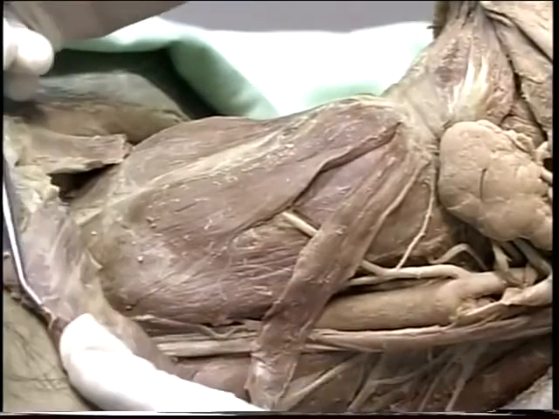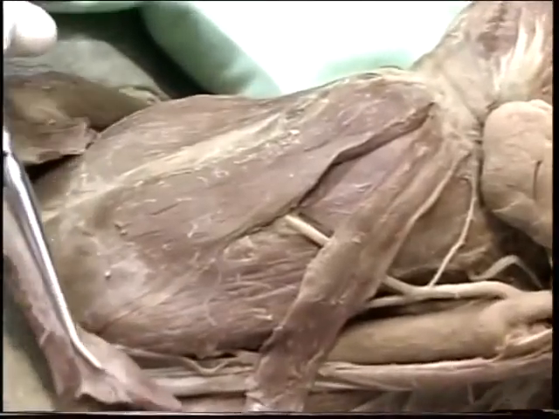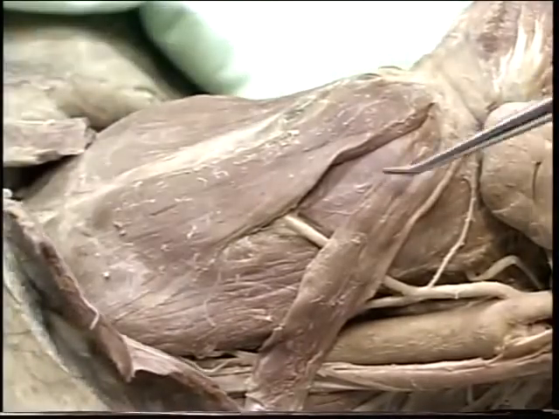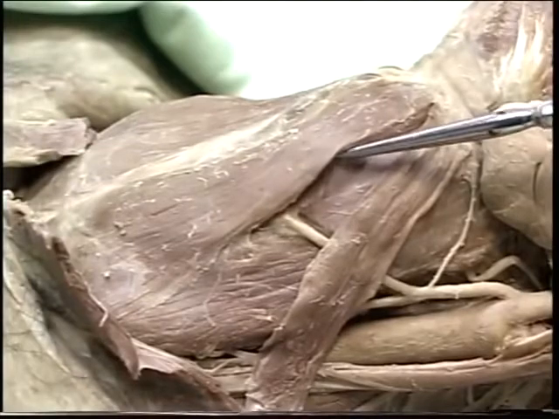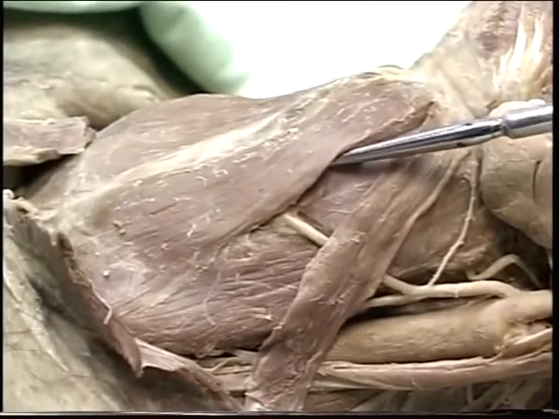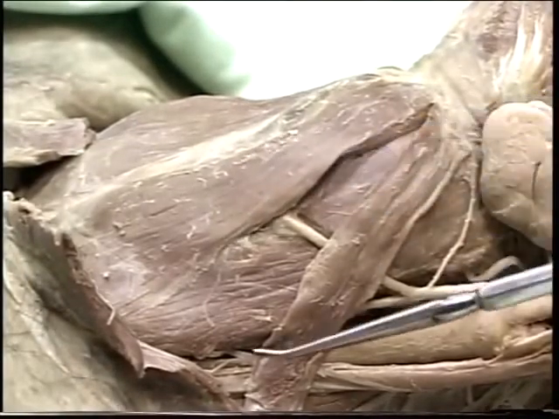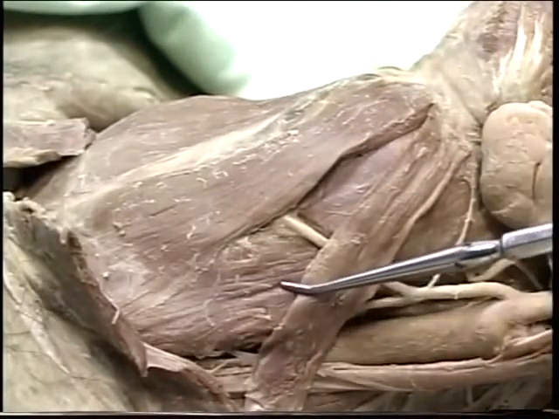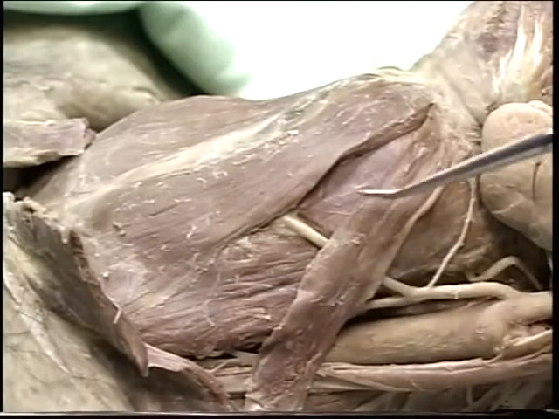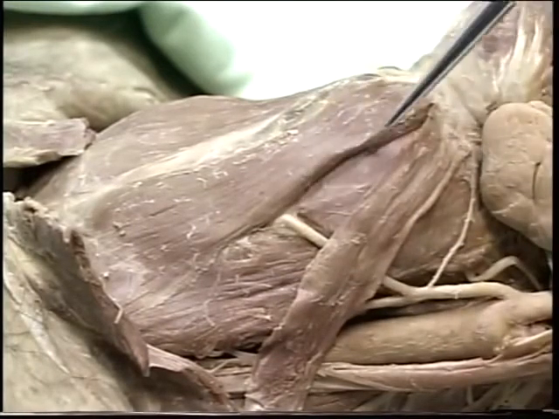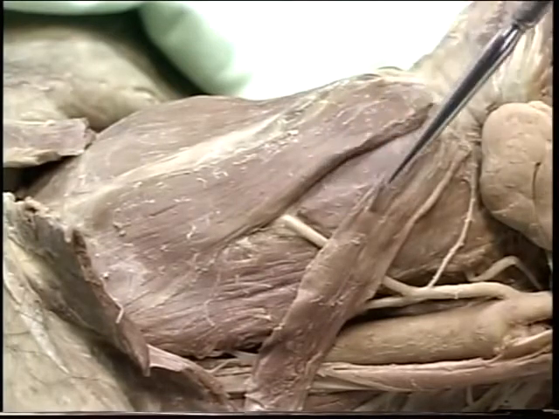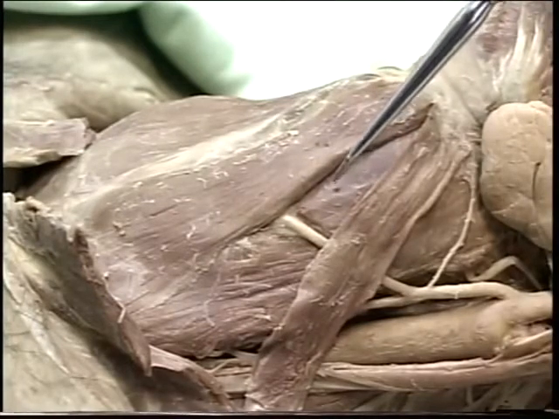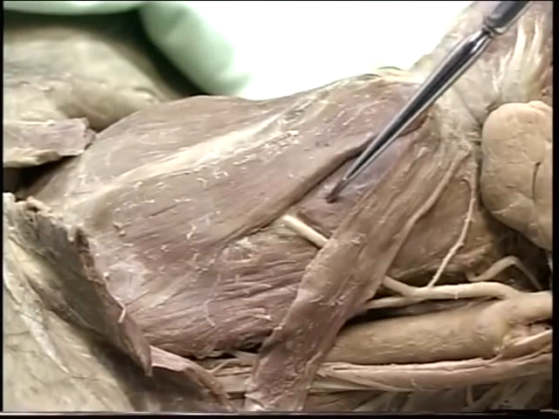The muscular triangle, as the name suggests, contains four ribbon-like muscles or strap muscles. This muscle which I am holding is your sternohyoid muscle. This muscle which we are looking at right now is the sternothyroid muscle, and the very small portion which I am looking at in between the omohyoid and the sternothyroid is your thyrohyoid muscle.